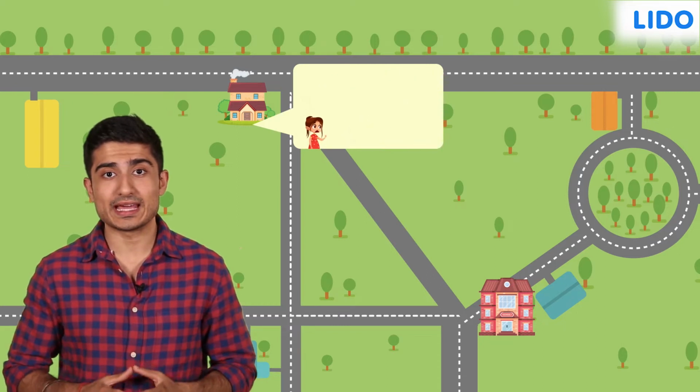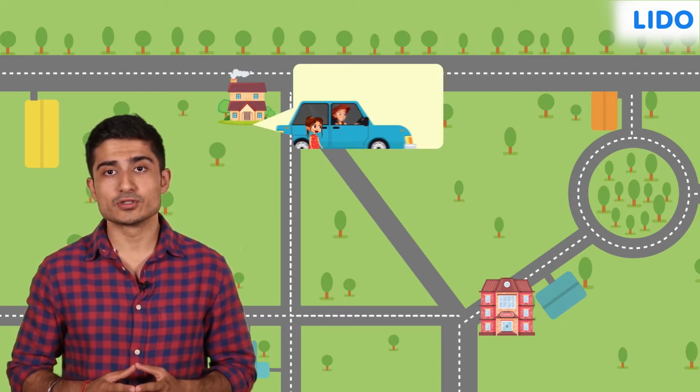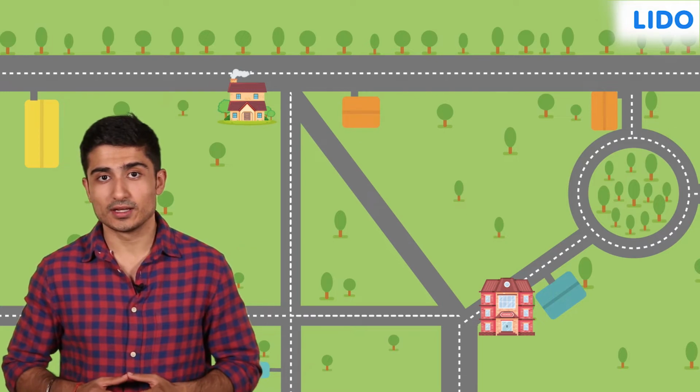Unfortunately, Rita was late and missed the bus today. Her mom is going to drive her to school using a shortcut. Can you tell me how much distance will they have to drive along this route?